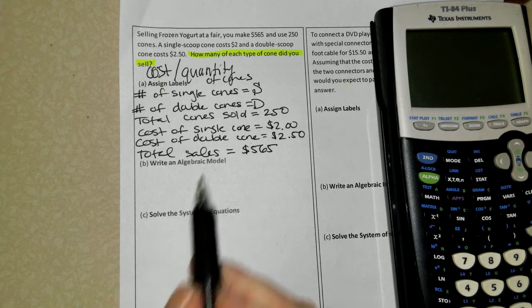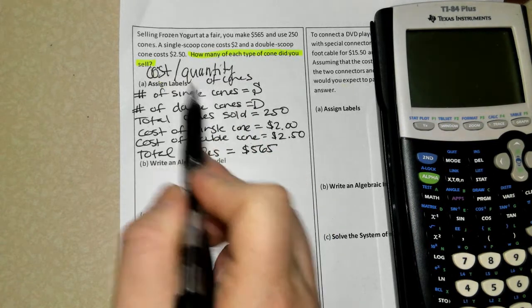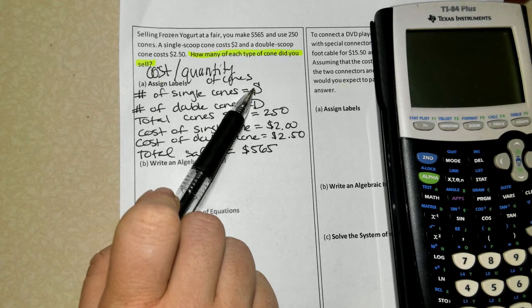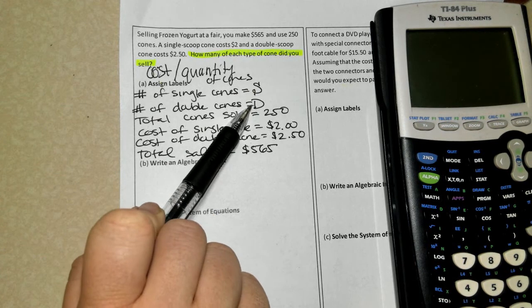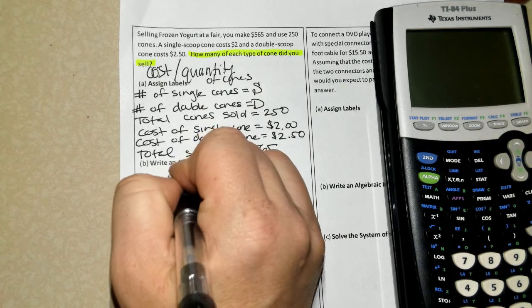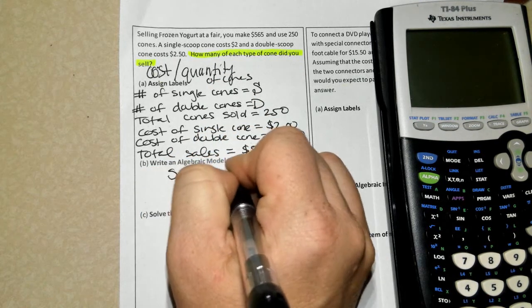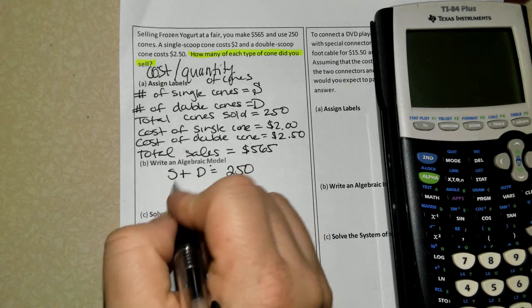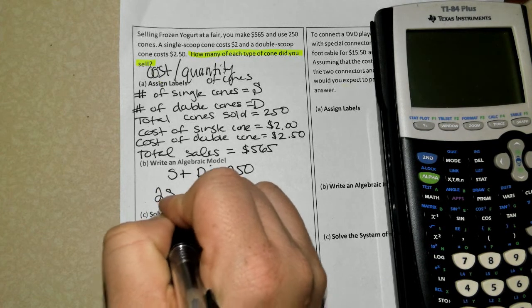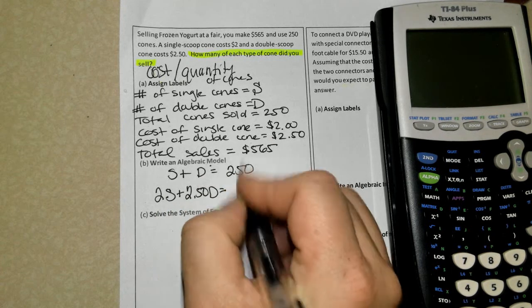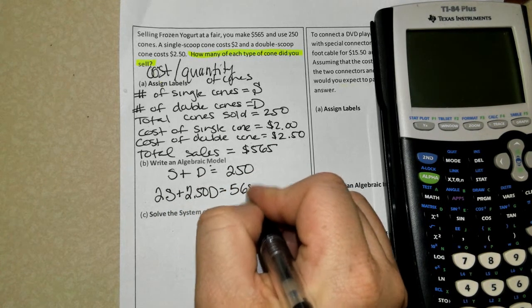I'm going to begin writing my algebraic expressions, and I'm going to start with quantity of the cones because that's what I'm trying to find, right? So I know that single plus double together is 250. Single plus double is 250 cones. Now I'm going to add in the cost in my second equation. $2 for a single plus $2.50 for a double is the total sales of $565.